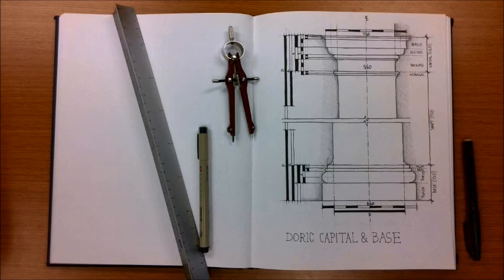This is the drawing that we will create in the end. We will draw the bottom half of this drawing in this video, and in the next video we'll draw the top half for the column capital. Let's begin.